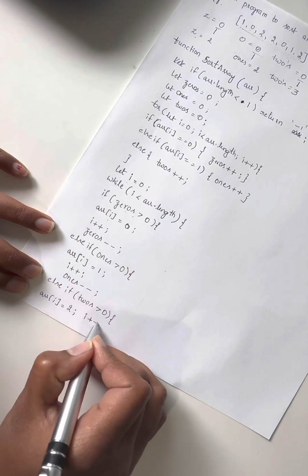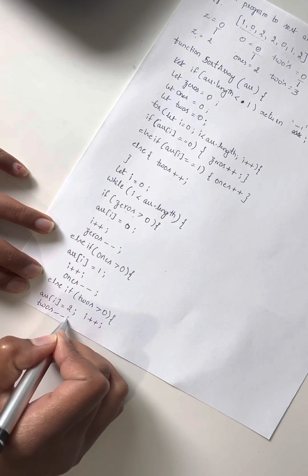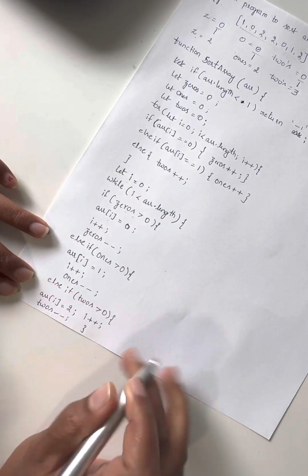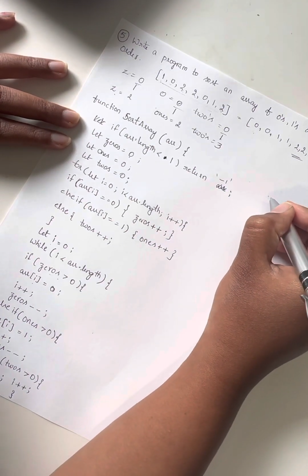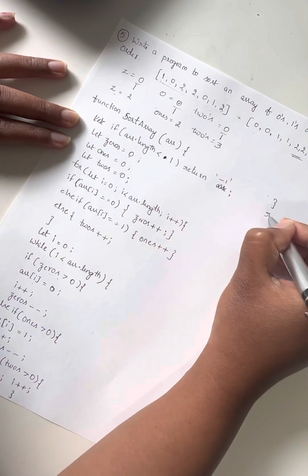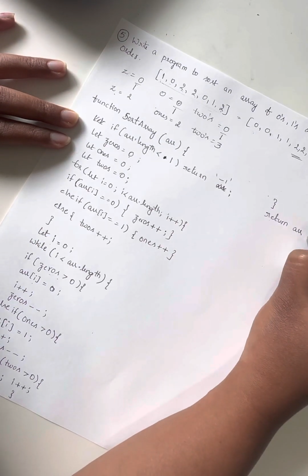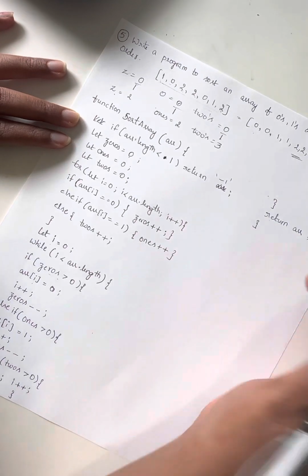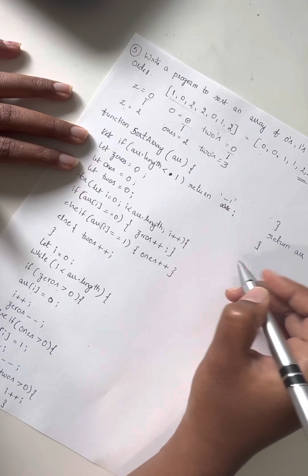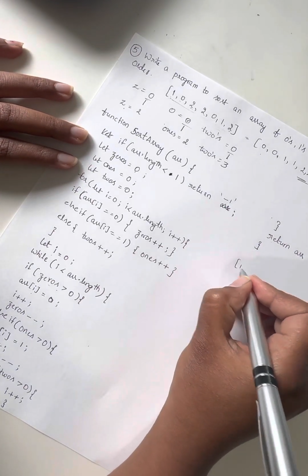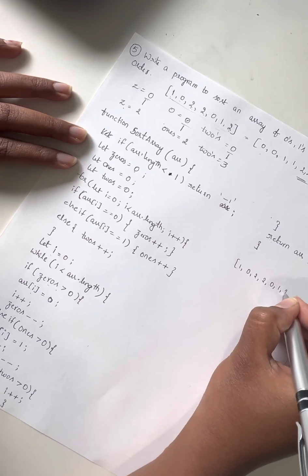We increment i and twos is decremented. And finally, we are going to return the array, which is changed.